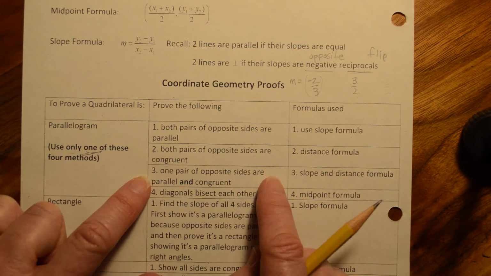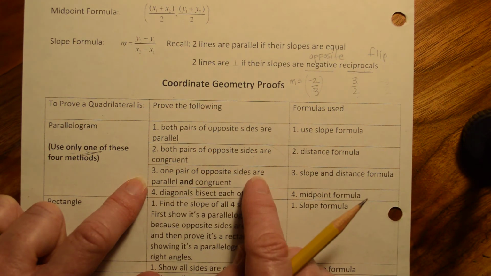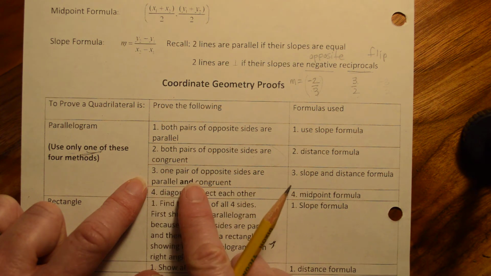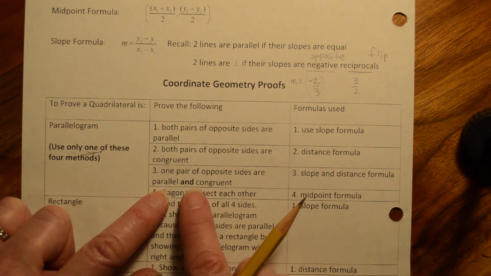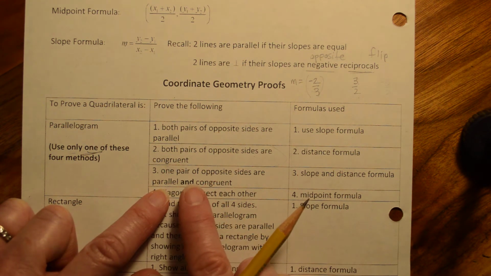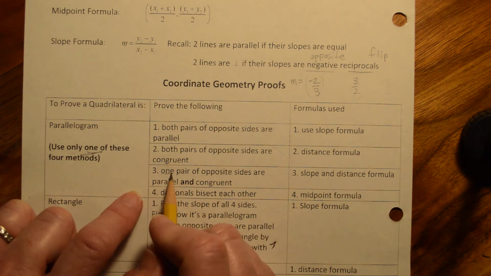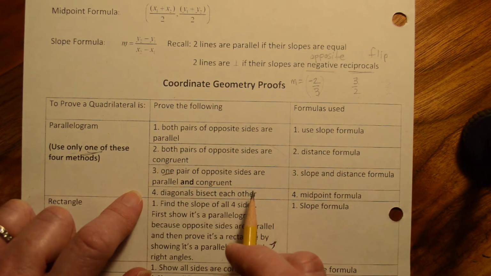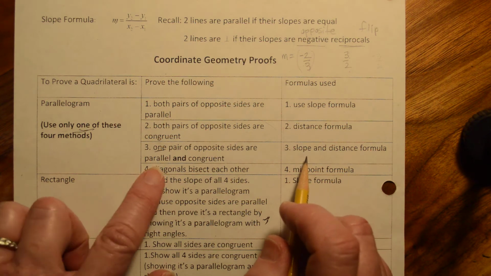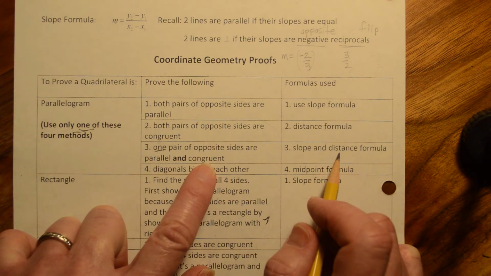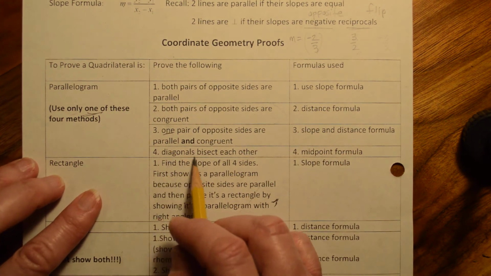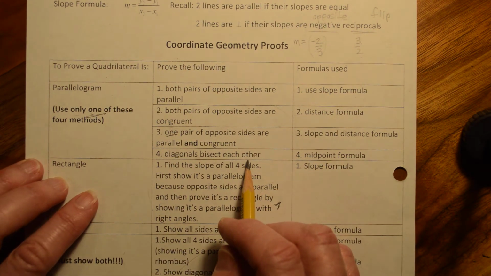All right, a third method is to show that one pair of opposite sides are both parallel and congruent. I can't remember which of the formulas that was, maybe the frog formula, I'm not sure, but anyway, show that they're parallel and congruent, but this time it's just about one pair of sides. There you would have to use the slope formula for the parallel part and the distance formula for the congruent part.